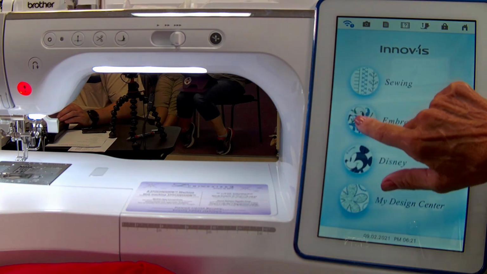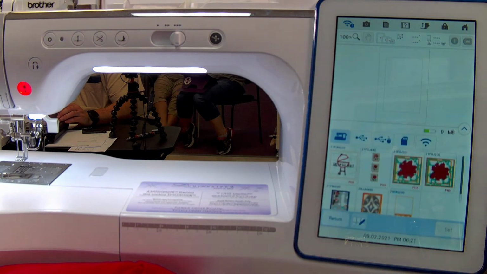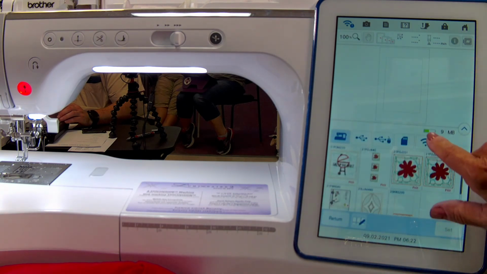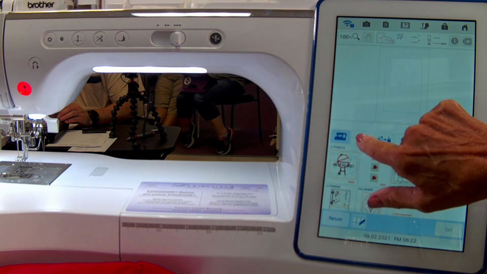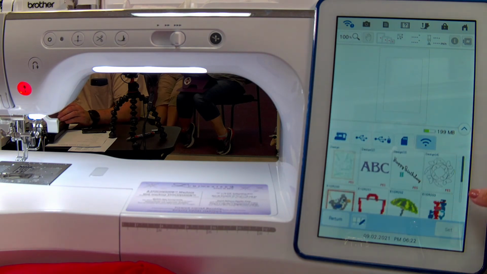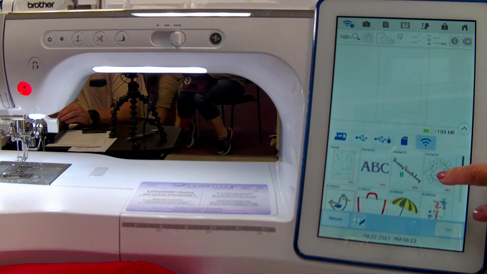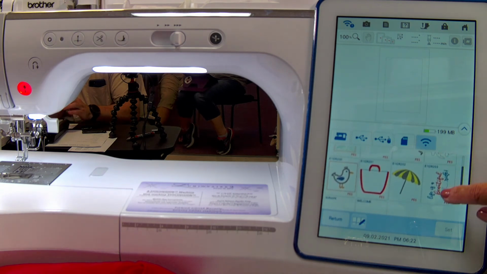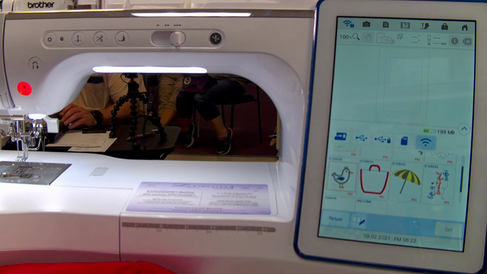I'm going to go into embroidery mode. I'm going to go to my pocket. Because I sent them wirelessly, I'm going to choose the Wi-Fi symbol, not the USB symbol, the Wi-Fi symbol. And obviously things have gone on here before, but if you scroll down, you can see the patterns we just sent, like that. That was easy. You can see how you can set up an entire project and send it over, and there's absolutely no USB stick involved.